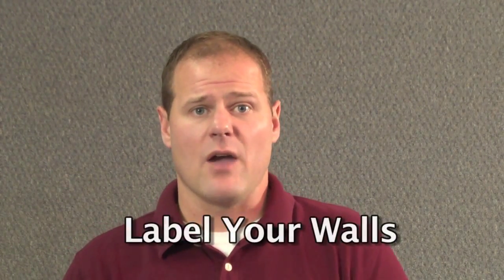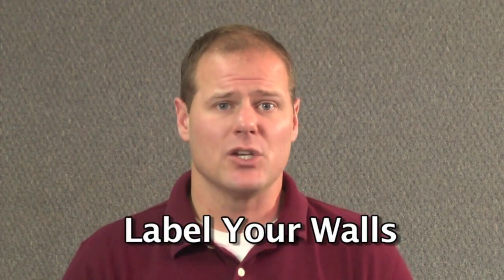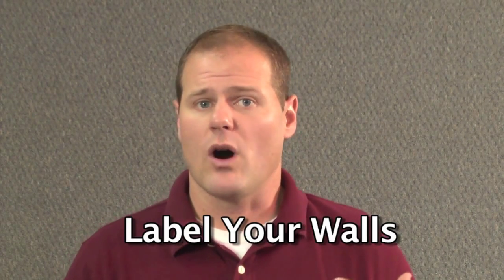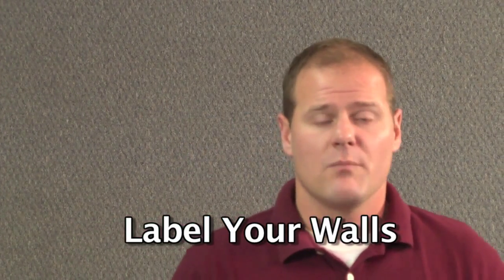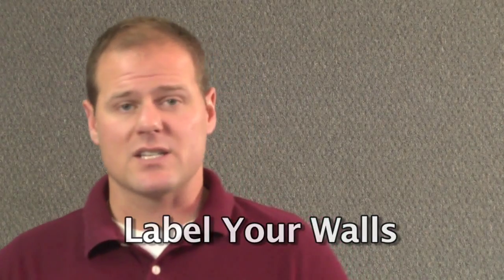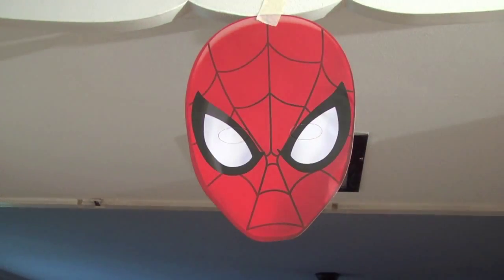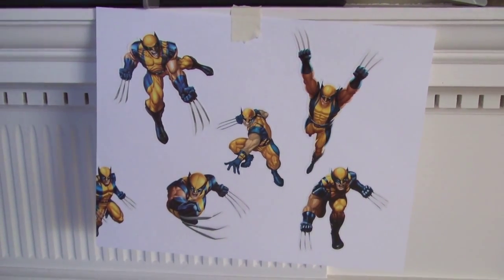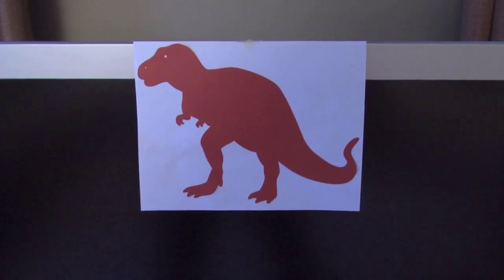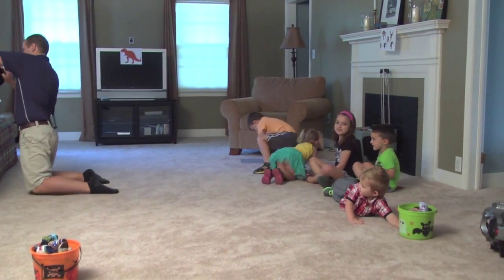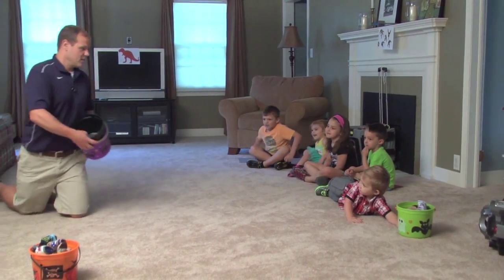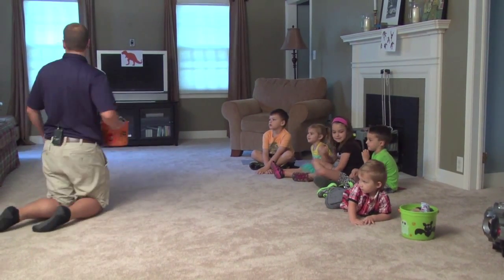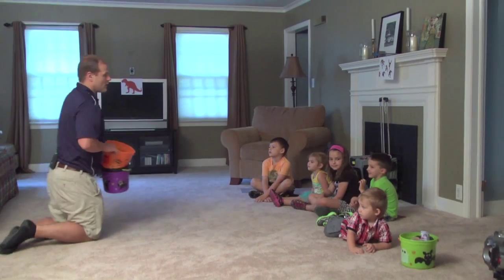Another technique that I would really suggest is labeling your walls. Label your walls with some type of poster that maybe will catch the kids' eyes, maybe a Spider-Man poster, a Monsters University poster, something that you can refer to throughout activity time, or maybe you're going to have kids go stand next to the blue wall, or maybe they'll go sit down against the red wall. And you have those things labeled so that you can always use them as an easy transition tool when you're doing physical activity.